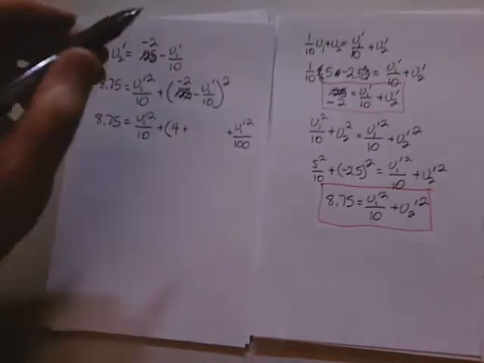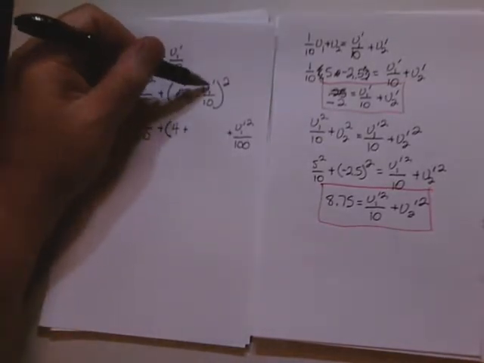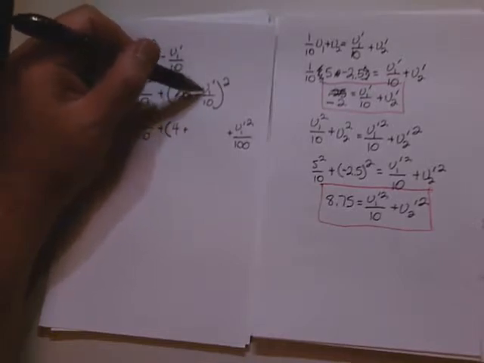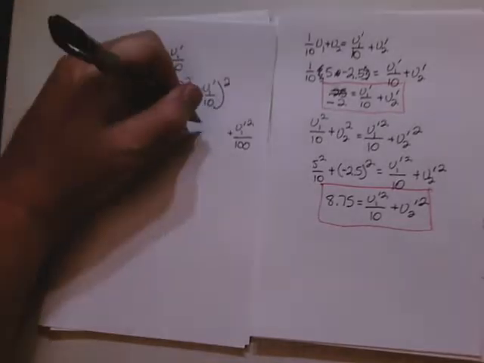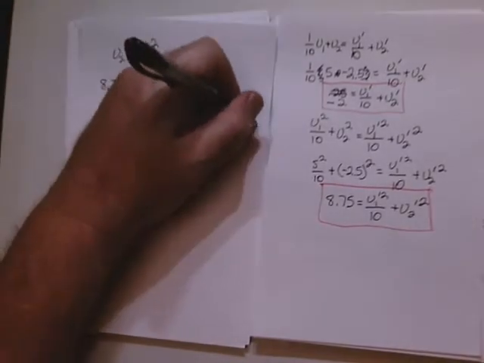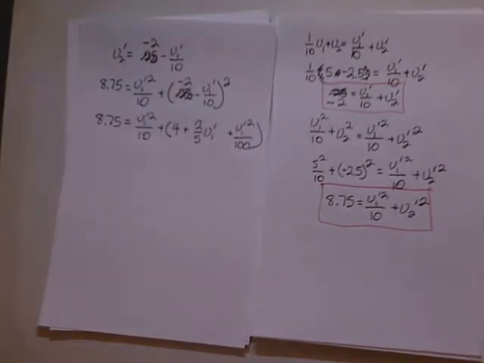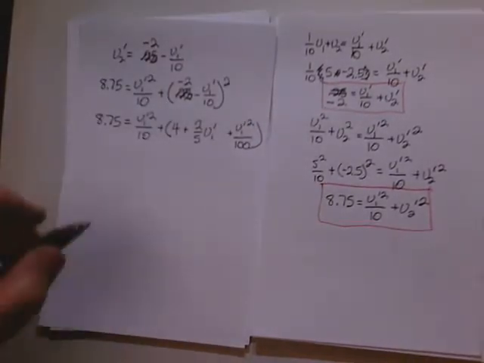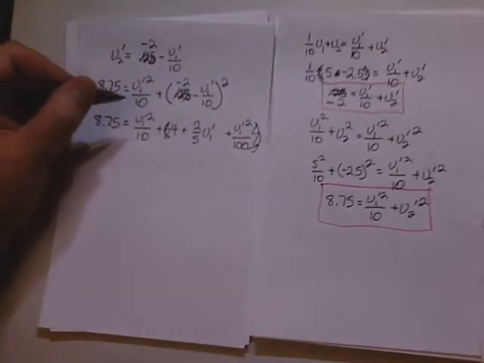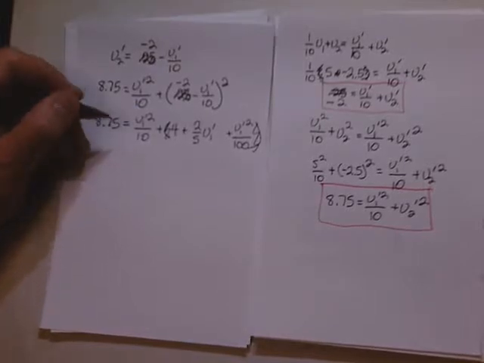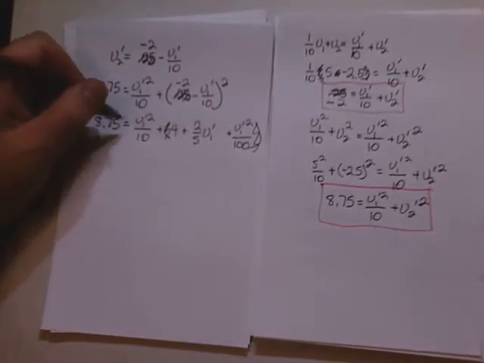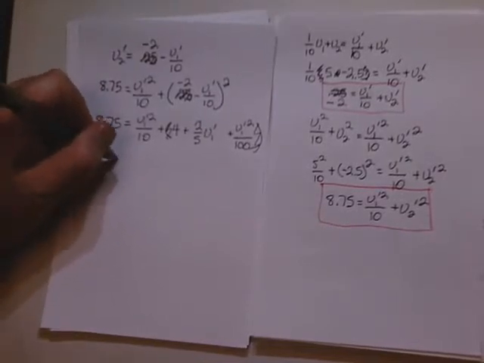In the middle, it's positive 2V1 prime over 10, or positive 1/5 V1 prime, so it becomes positive 2/5 V1 prime. So I really don't need the parentheses. Now, we're going to do this the right way.